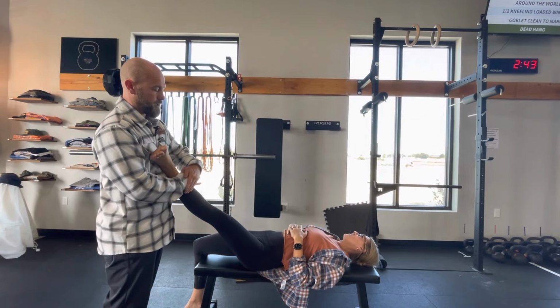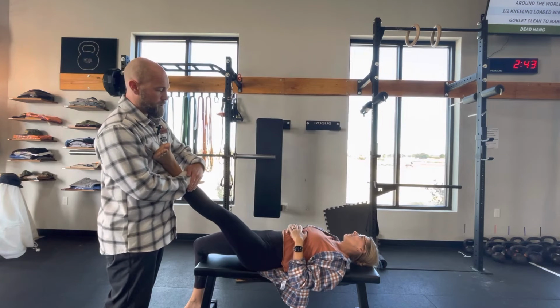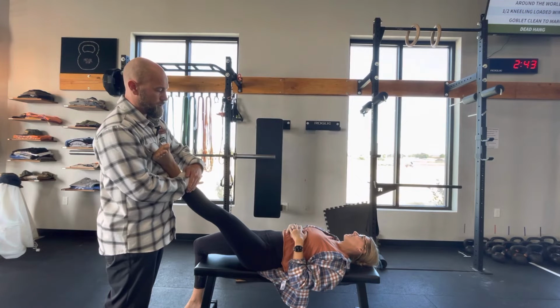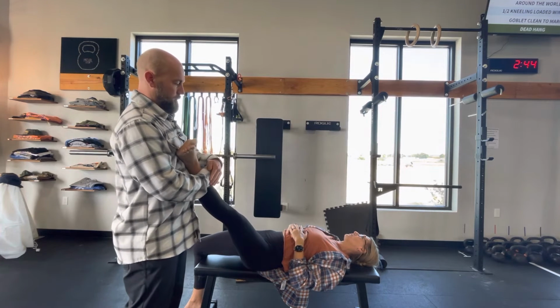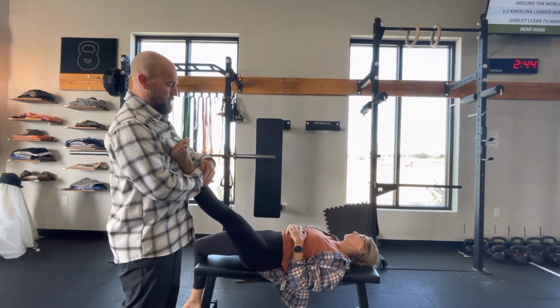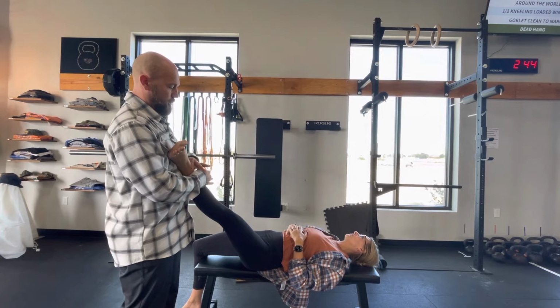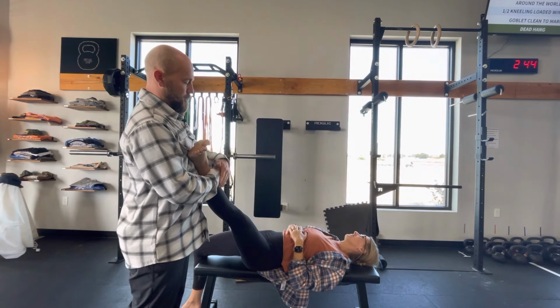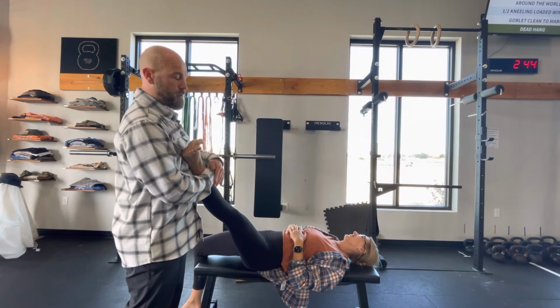Do it with less intention. 25% effort, not 100%. Push. Yep, hold. Good. Look for a new range of motion actively. Good, rest. Push. Rest. Good. And look for a new range of motion. Look at that. Push. 1, 2, 3, 4, 5. And rest.